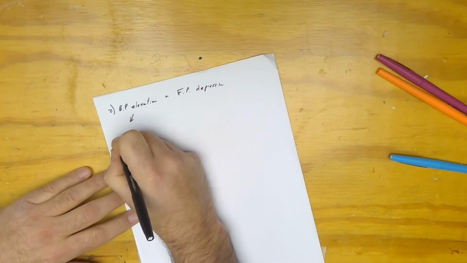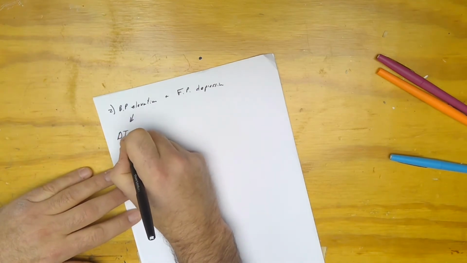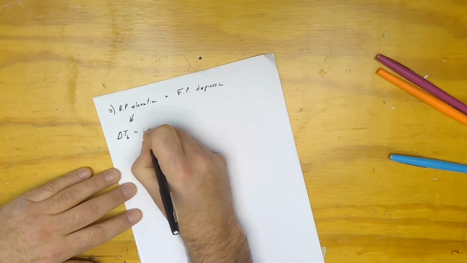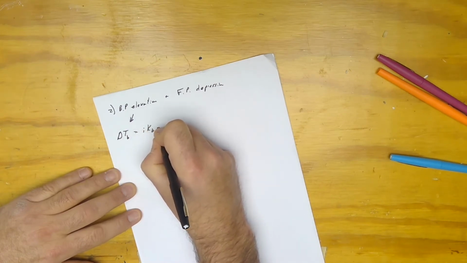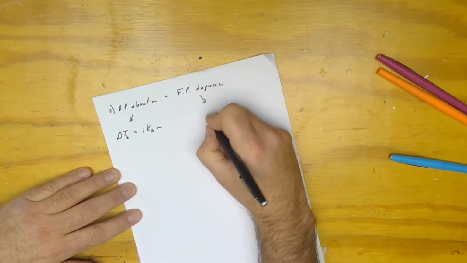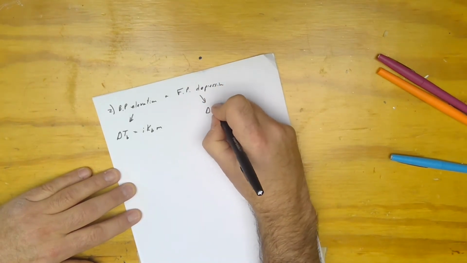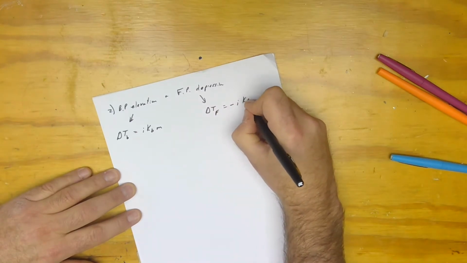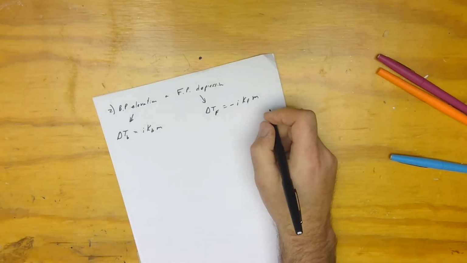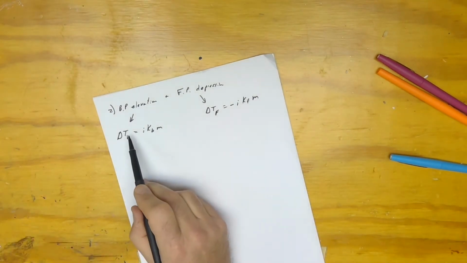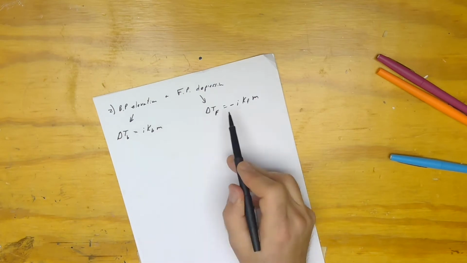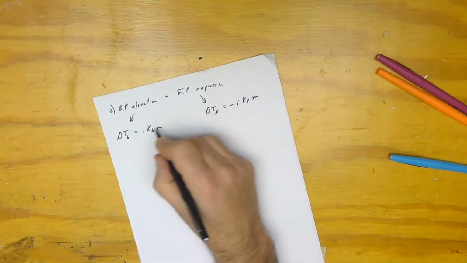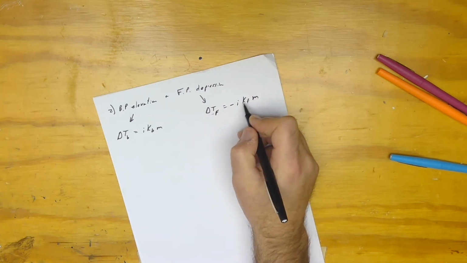Okay, our formula for this is delta TB, our change in temperature, equals i kB m. Right, and for freezing point, it's the change in temperature of our freezing point equals negative i kF m. Right, now, okay, so this is our change in our boiling point and our freezing point. Right, we know that m is molality. Okay, and our Kb and Kf are our constants.